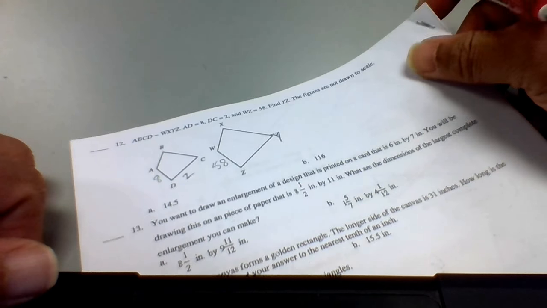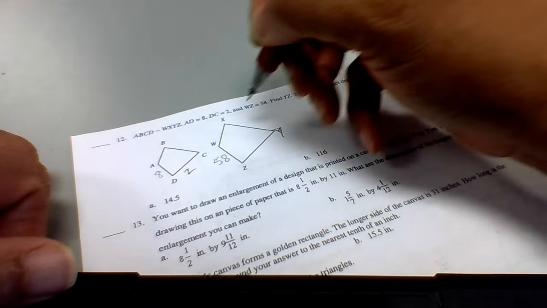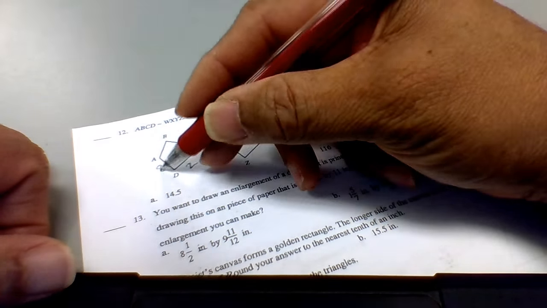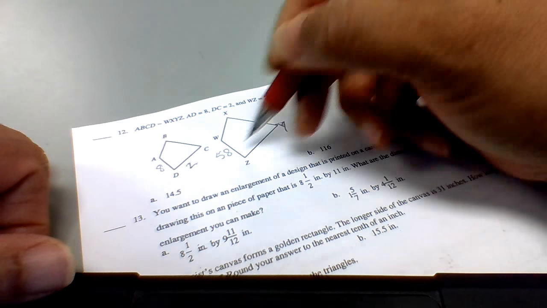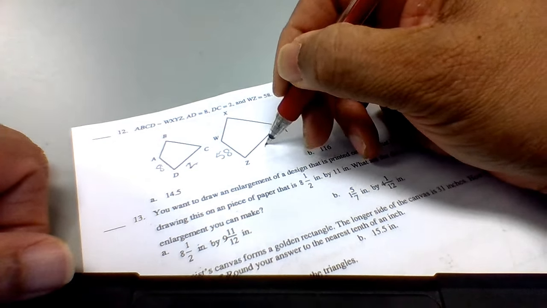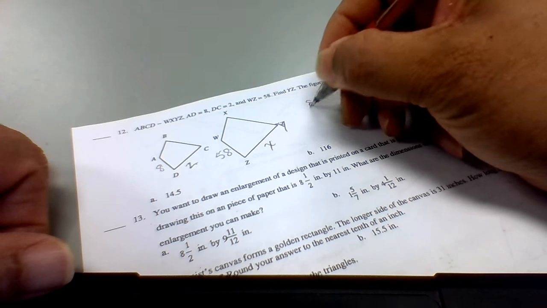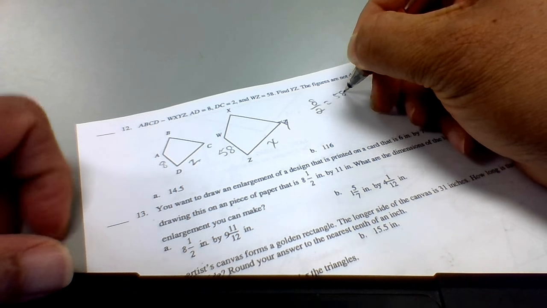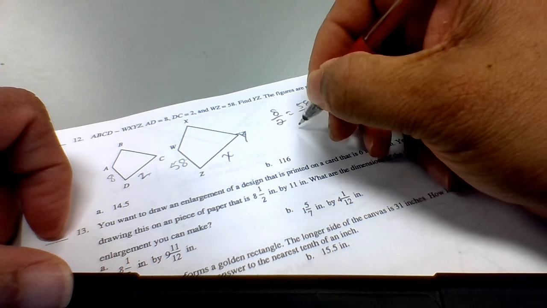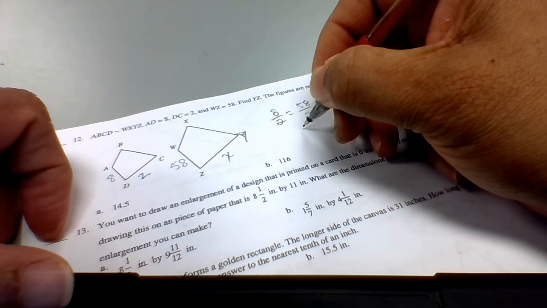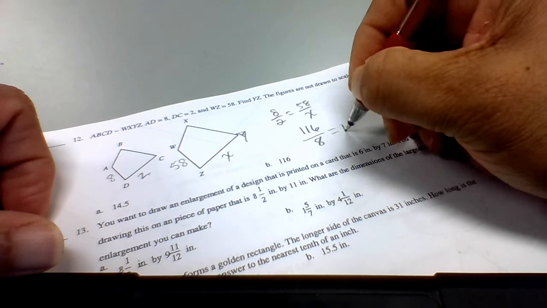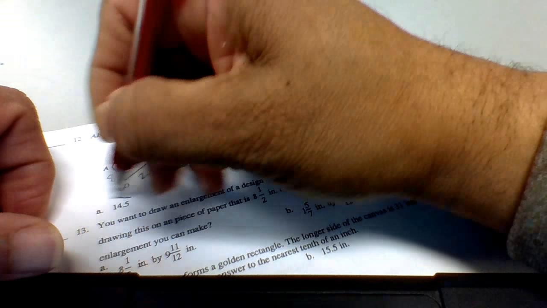All right. Next one. This is 8. This is 2. As you can see, it's not drawn to scale. If this is 58, we got to find this. So 8 over 2 is equal to 58 over x. So 58 times 2 is 116, and I'm dividing that by 8. I end up with 14.5.